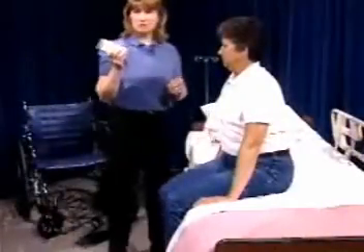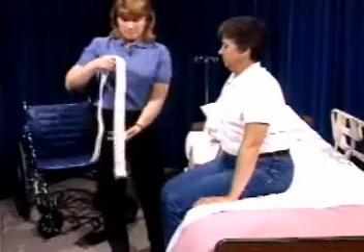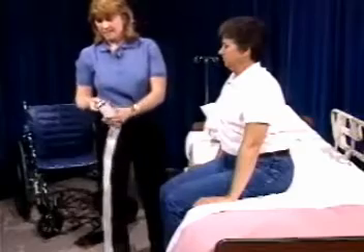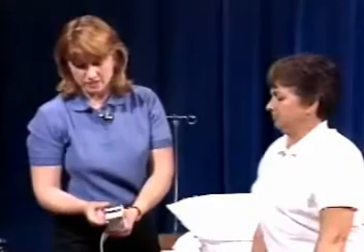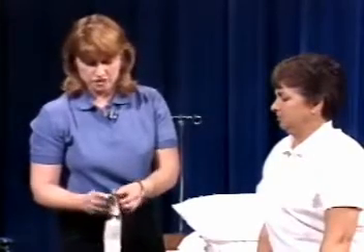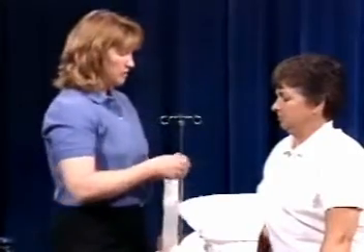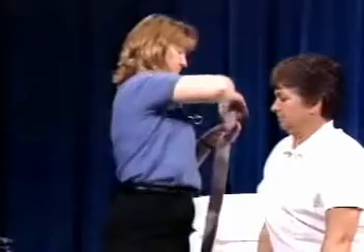Don't forget to use the transfer belt. The transfer belt has one side that does have teeth on it, if you can see the teeth, and one side that's simply another loop for the belt to go through. You want to make sure that when you place the transfer belt on your client that you're going through the teeth side first.